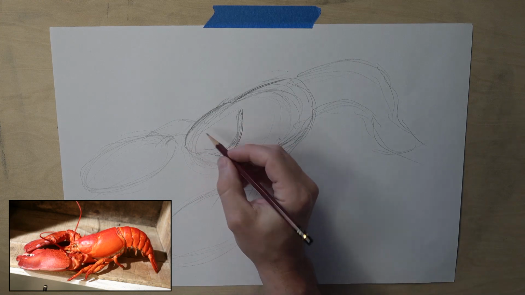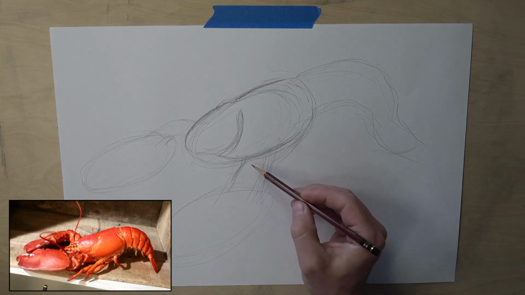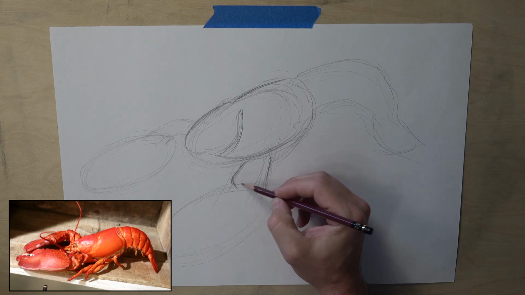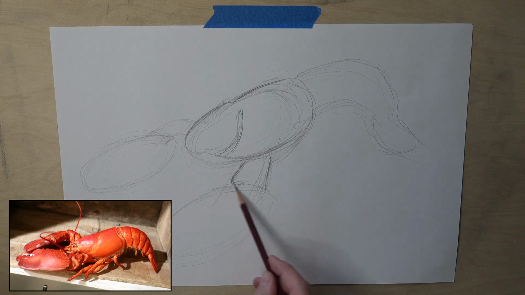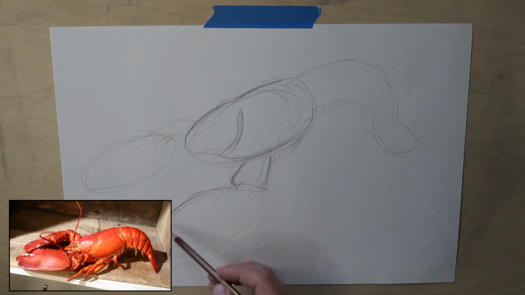Okay, so now I am up to, let's say, the claw. For the claw, we're going to focus on maybe the connecting piece right here. And again, don't worry if you feel like we're skipping over the cool information, like this guy has spikes on his claws and stuff like that. Don't worry about that. I promise you that we will get there.